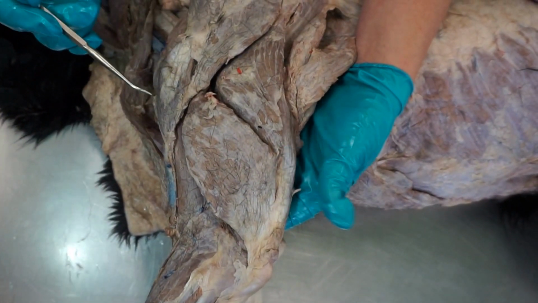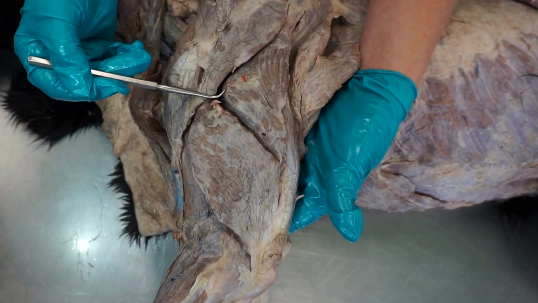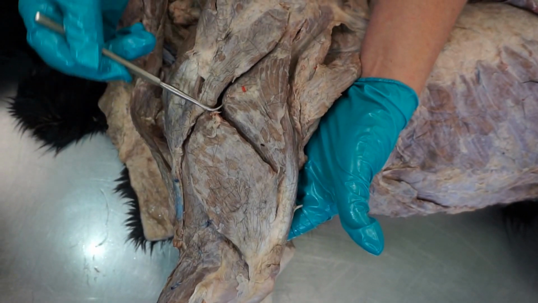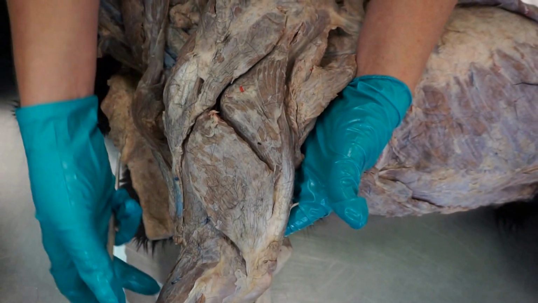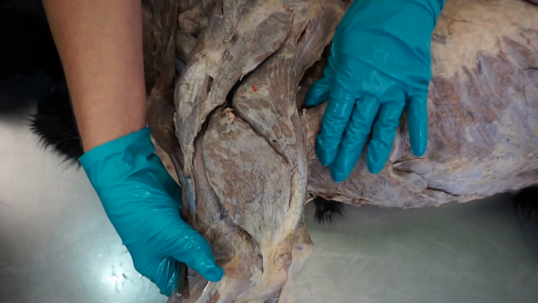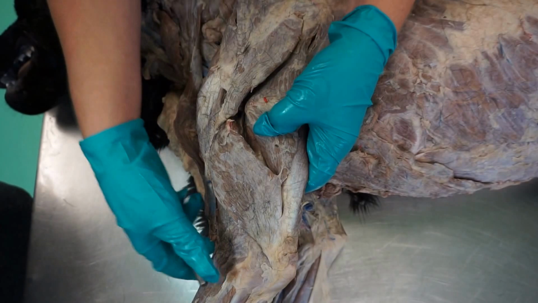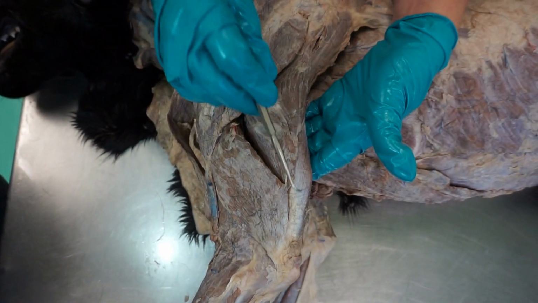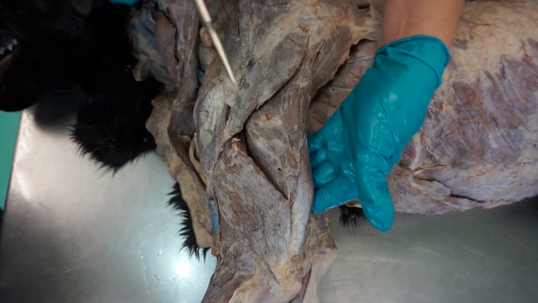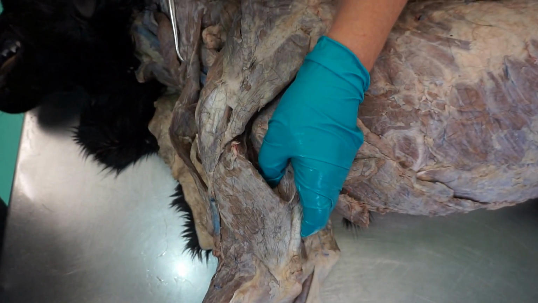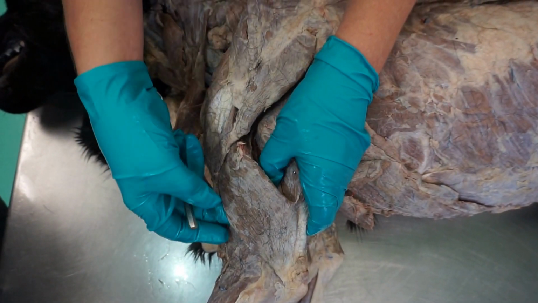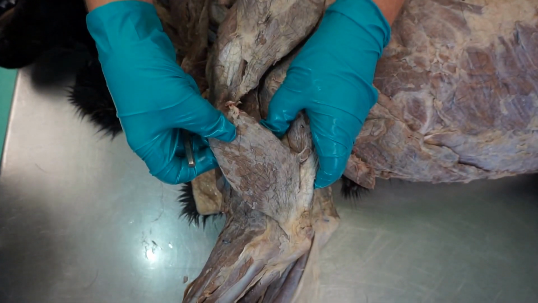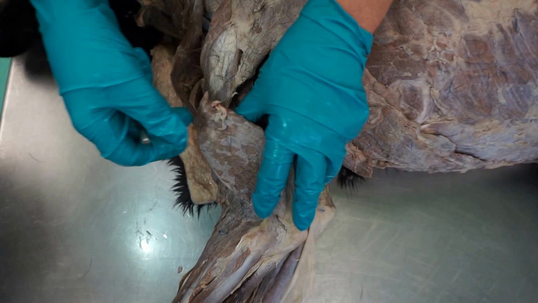Again, on our lateral aspect, we can see a huge muscle here on the caudal aspect of the brachium. That would be the triceps brachii muscle. The triceps brachii is going to be made up of 4 heads, even though it says triceps. The long head, which is this entire portion. The lateral head, which is on the lateral aspect.